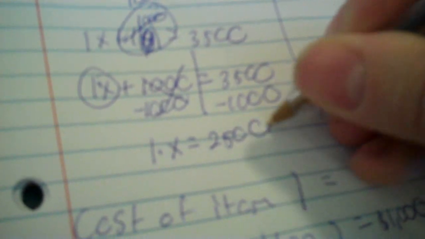So we have 1x plus 1,000 equals 3,500. Then you minus 1,000, minus 1,000. That's 2,500. 2,500.